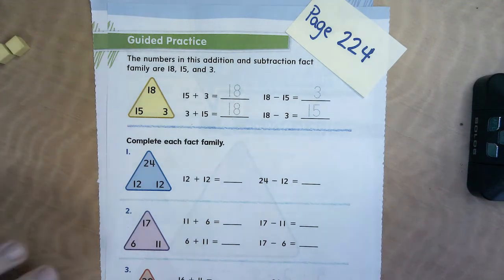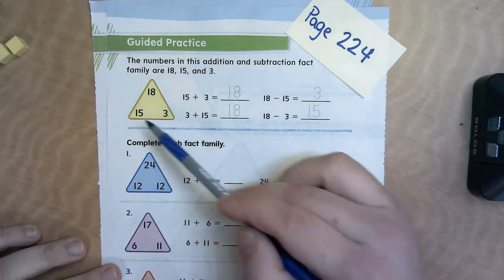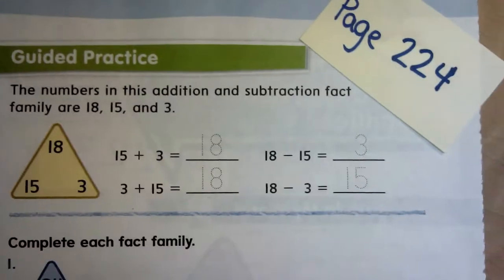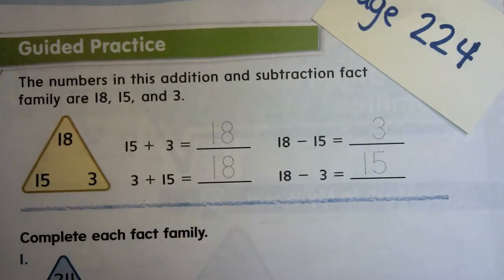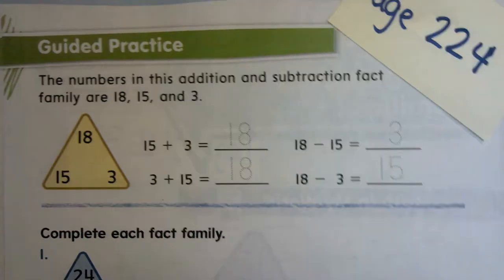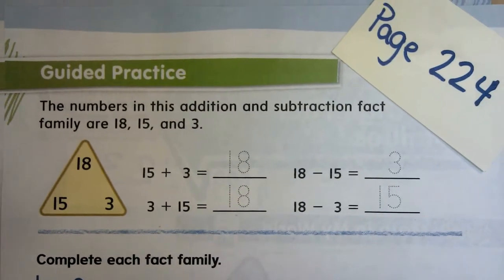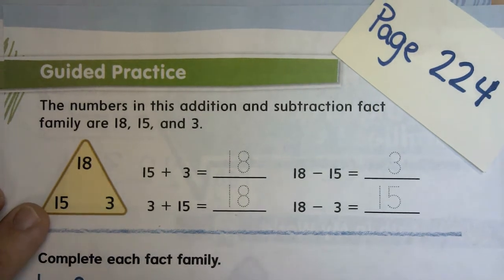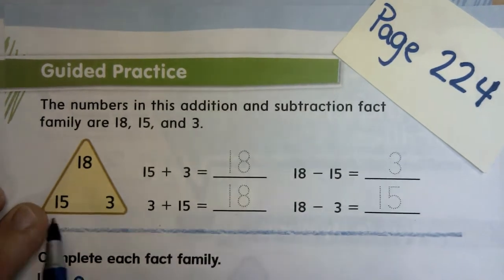So just like we were working on the first page, we're going to be using our fact triangles. I'm going to go ahead and zoom in a little bit so that way you can see a little bit more clearly. The difference in ours today is that we're going to be using two-digit ones. So when I look on here, I have 3 corners of my triangle, just like we did before, but my numbers are a little larger this time. So let's go ahead and take a look.